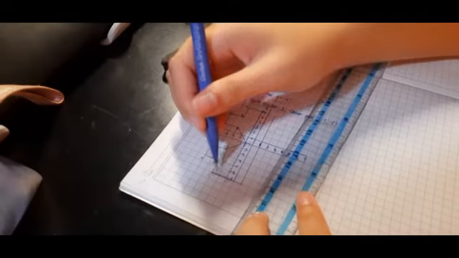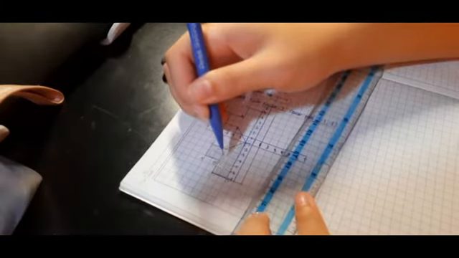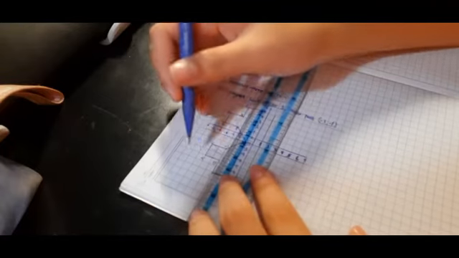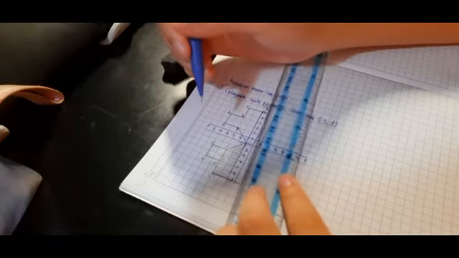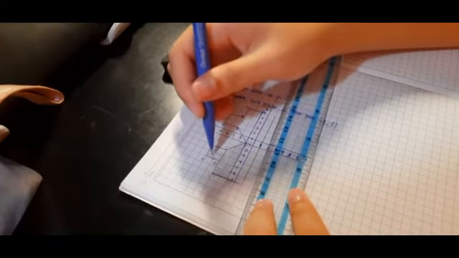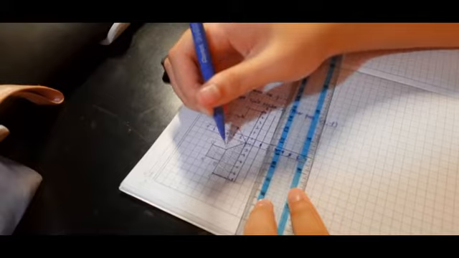This one also takes up 4 squares because the object has 2 squares. This one is also 4 squares.